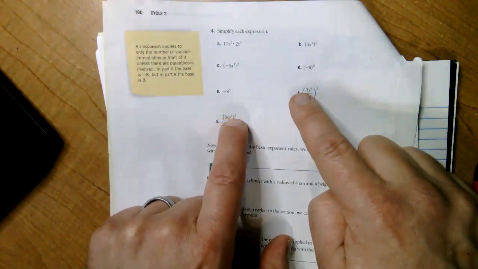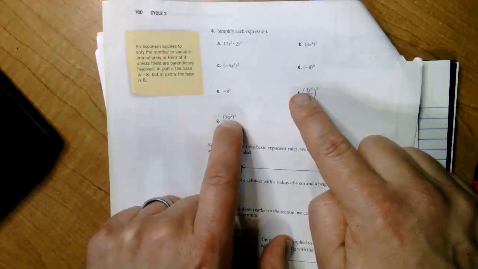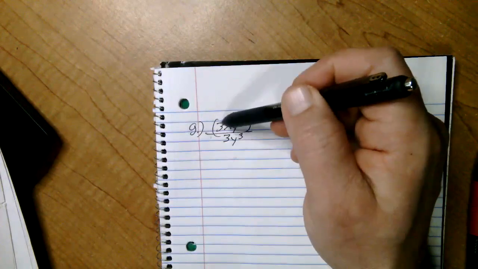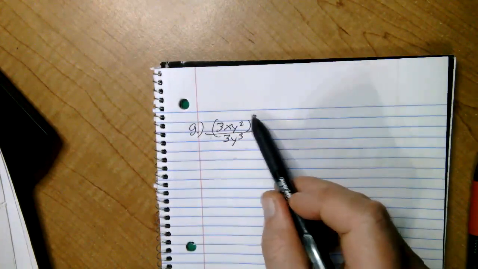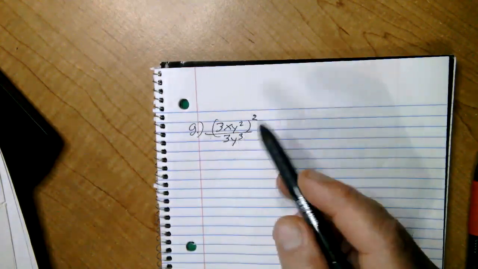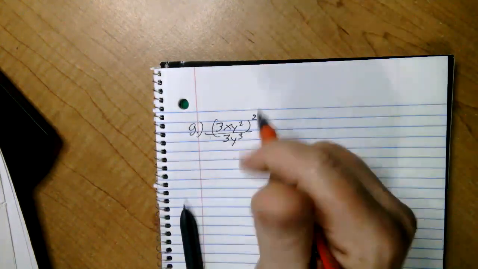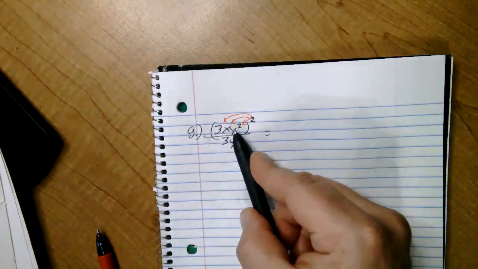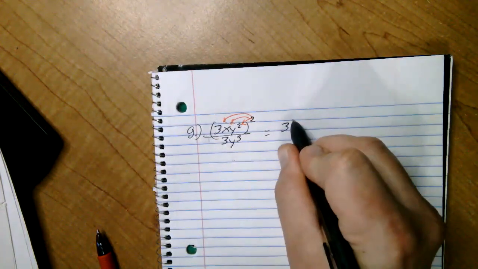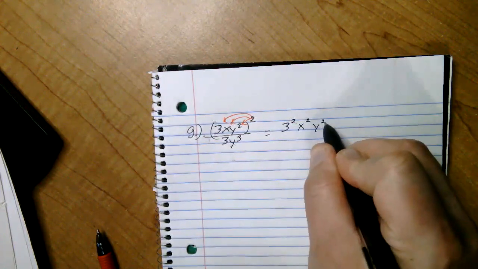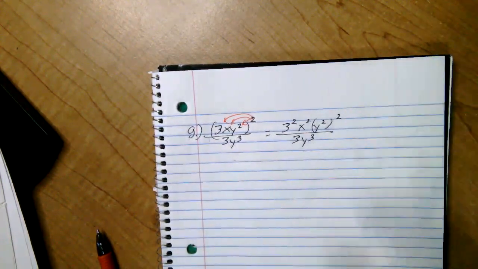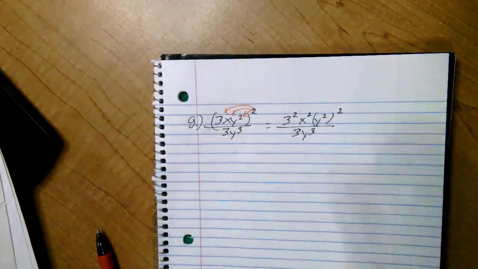Over here now, though, wait a minute. That power of 2 that's on the outside here is only acting on the top, not the bottom, right? So this problem is definitely being separated. I guess I'm saying you can't simplify these first because that power of 2 is acting on the stuff on the top, not the bottom. So this one, you have to bring this 2 to each piece, the 3, the x, the y squared. Or this is 3 squared, x squared, y squared, squared. Then the bottom is just 3y cubed, right? I'm not doing anything with the bottom.